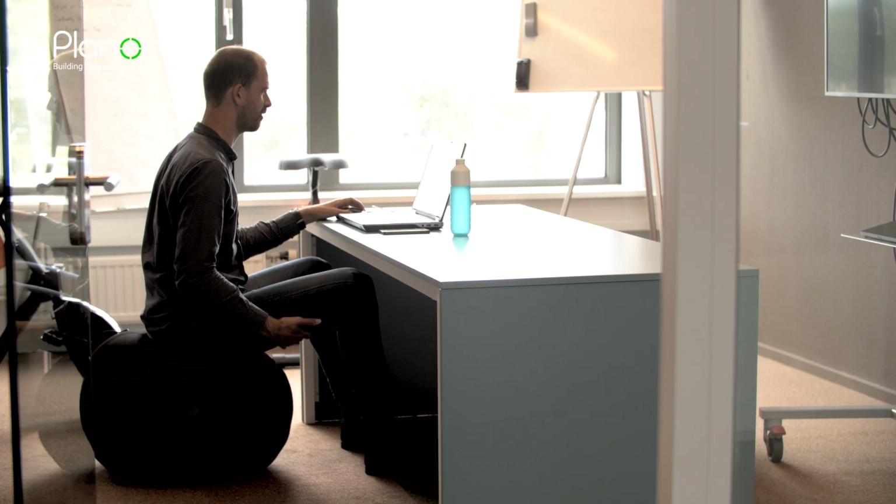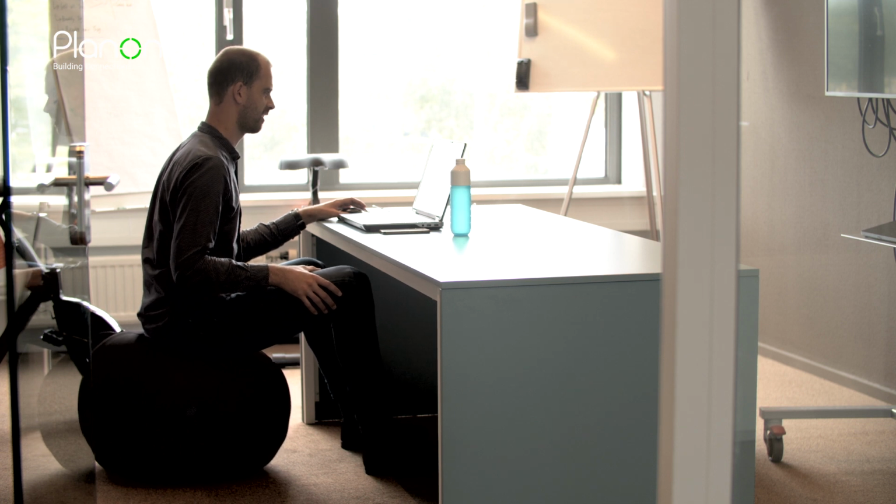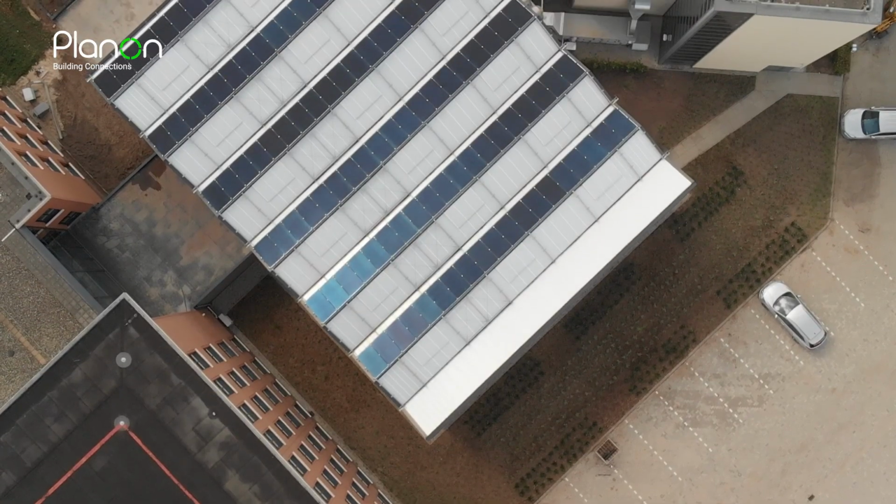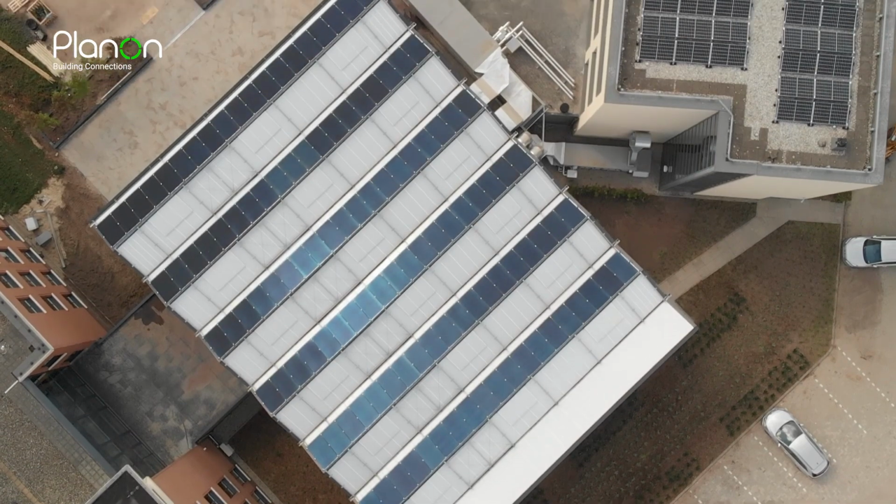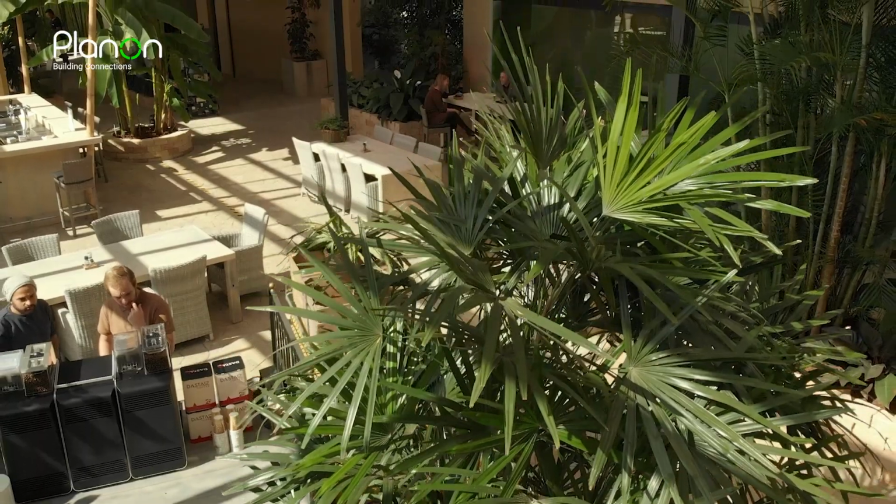With Planon Quickstart for Desk Occupancy Insights, you're ready to make your buildings smart and sustainable, reduce real estate costs, and offer an engaging workplace for your employees.